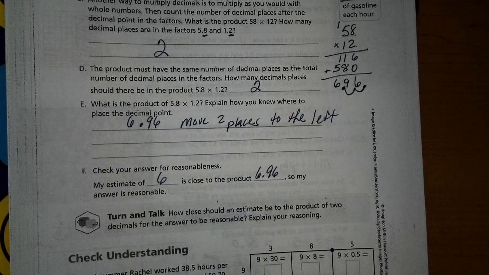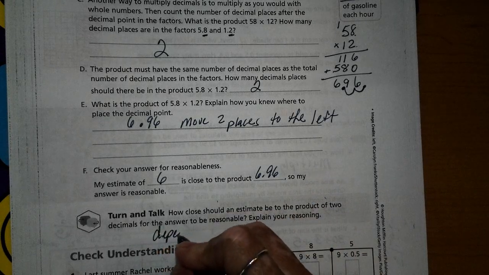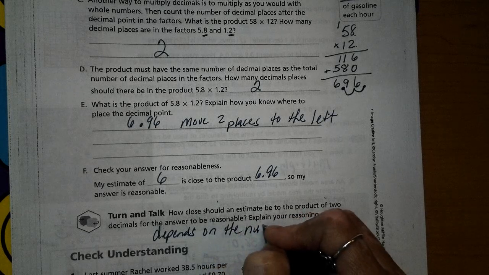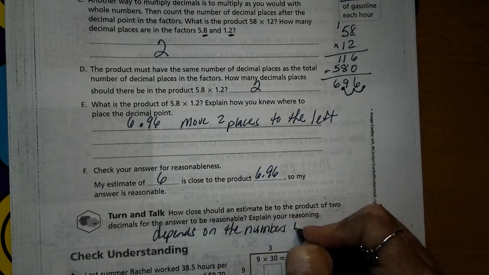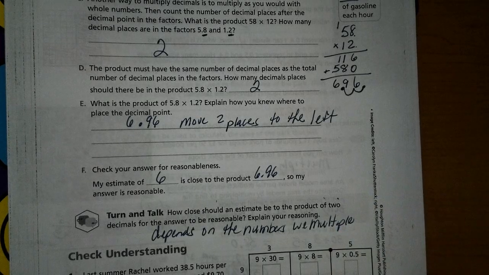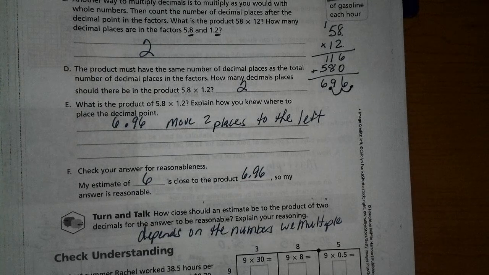Okay, so it depends on what you're multiplying, because if we're multiplying by the hundredths, then we may be a couple hundred off. If we're multiplying by 1,000, we may be 1,000 off. So I'm going to put it depends on the numbers we multiply. Okay? But it should be reasonable, meaning within a couple.